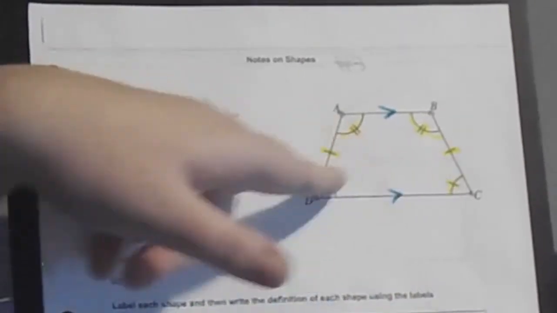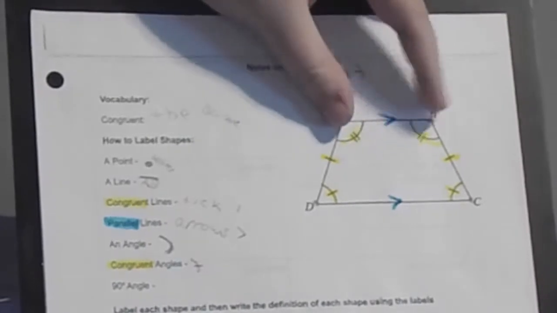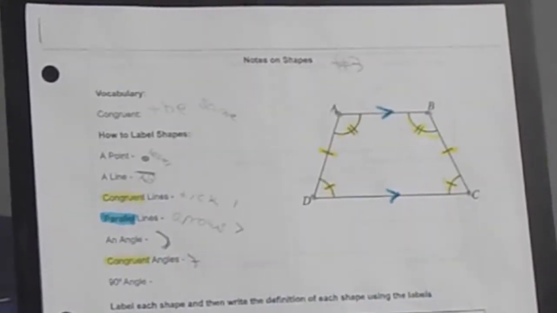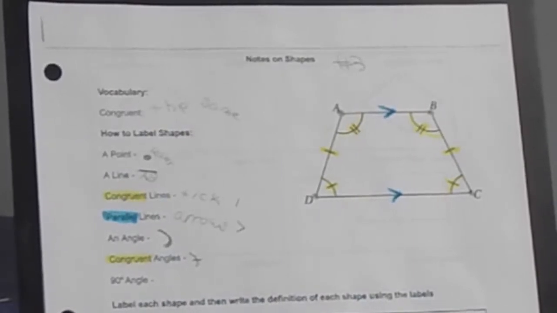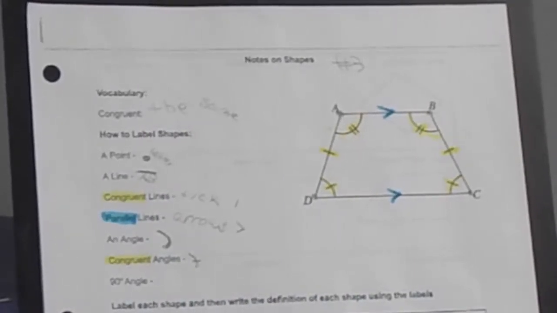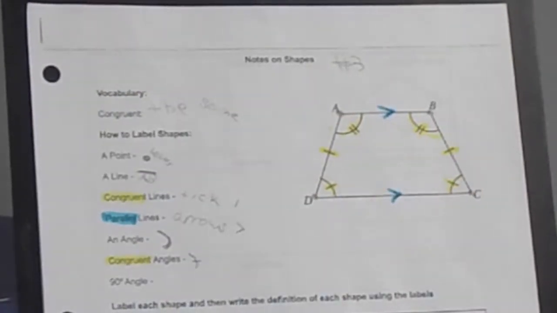So here's one pair 1, so they get 1 tick. And then A and B is pair 2, so they get 2 ticks. So we have 2 different pairs of congruent angles. Remember the word pair means there's 2 of them? So we have 2 different pairs of congruent angles, pair 1 and pair 2. And remember the word pair means two of them, which means there's a total of 4 angles, but there are 2 different pairs.